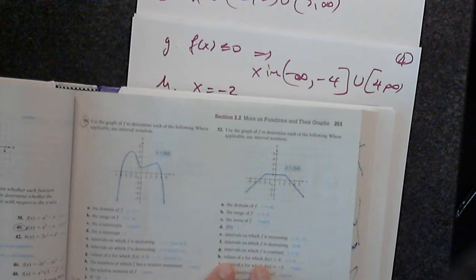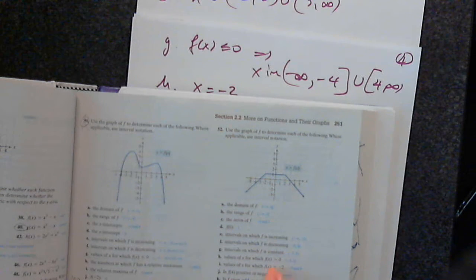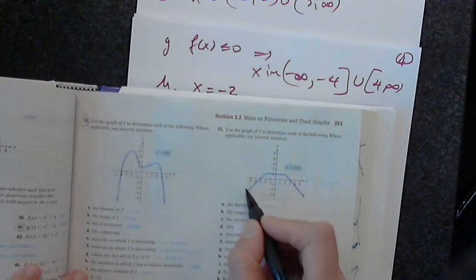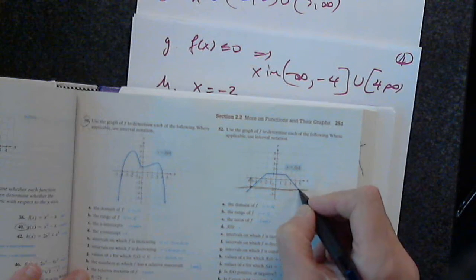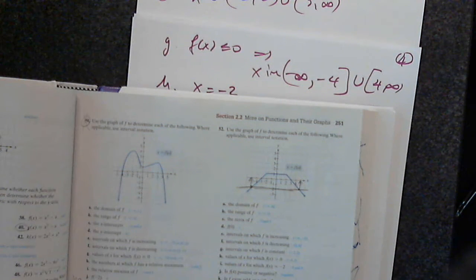Negative 2 to 2. Values of x for which f of x is strictly greater than 0. Above the x-axis. F of x strictly above the x-axis. Between negative 3 and 3. Strictly above the x-axis, correct? For any x value between negative 3 and 3. Values of x for which f of x is negative 2. Let me refresh your memory. You have to draw this. It crosses the function, and you have to identify the x value. Do you agree with negative 5 and 5? We all agree with negative 5 and 5.